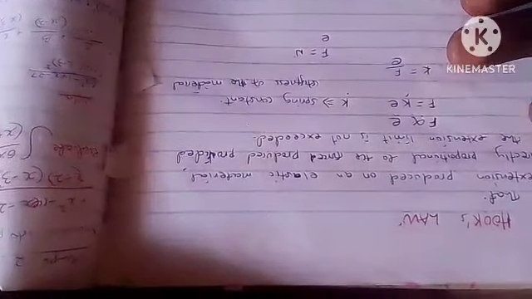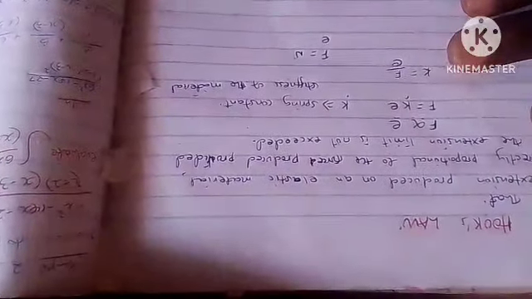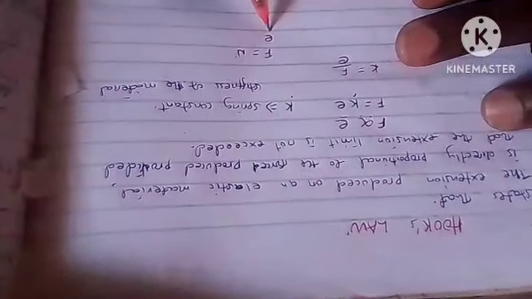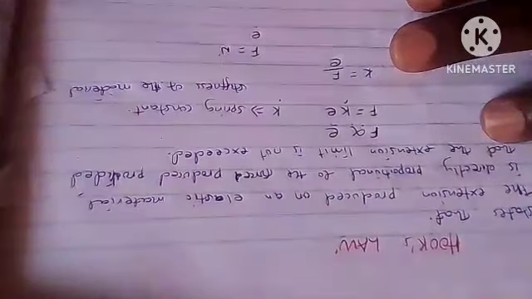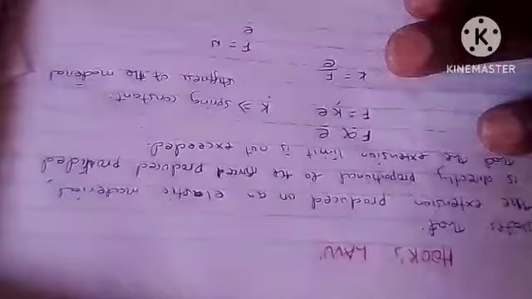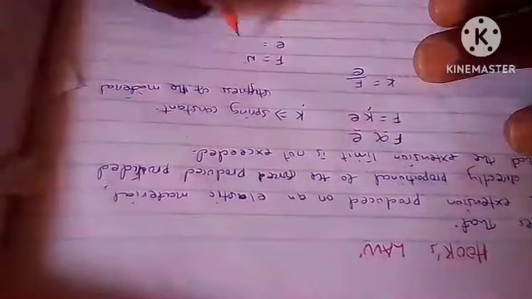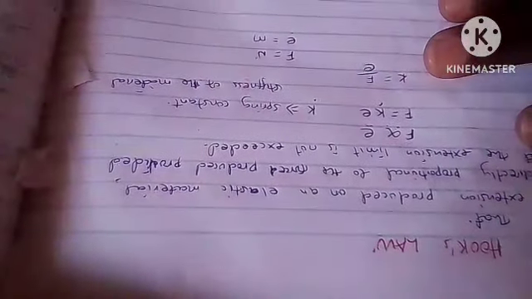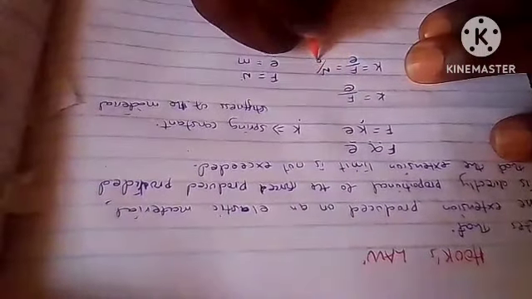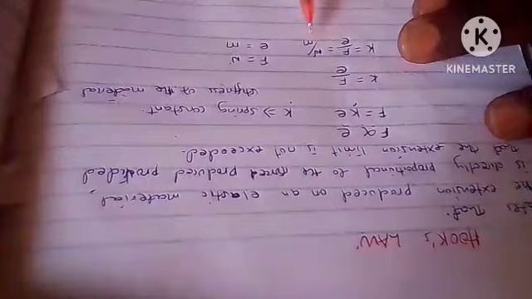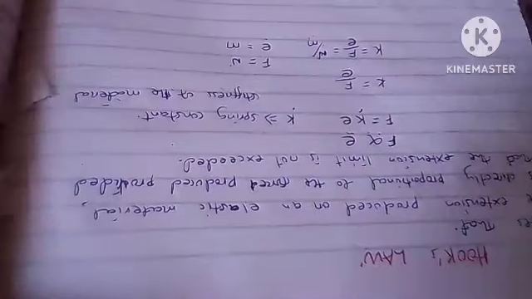It just means that for you to find the extension, you have to subtract the initial length from the final length, whereby the final length is the length that has elongated after the material has extended. Now the extension is measured in meters, that is the SI unit. Our constant will be force over extension, whereby the SI unit will be newtons per meter. When you divide newtons by meters, you get newtons per meter.